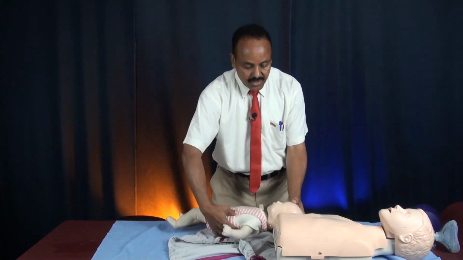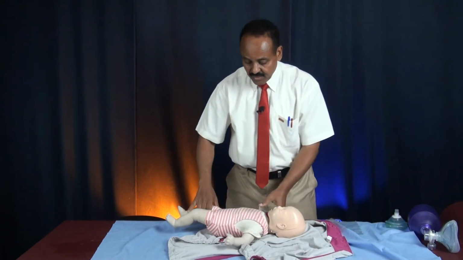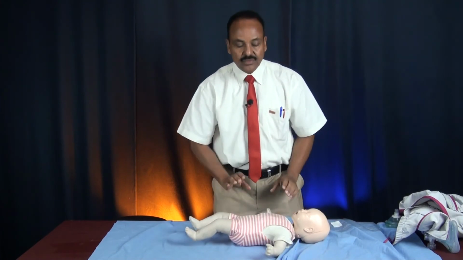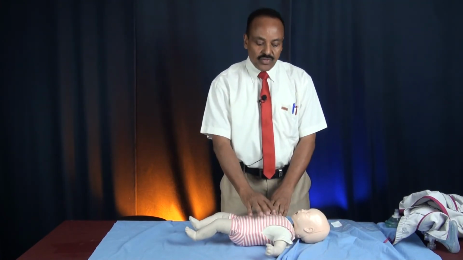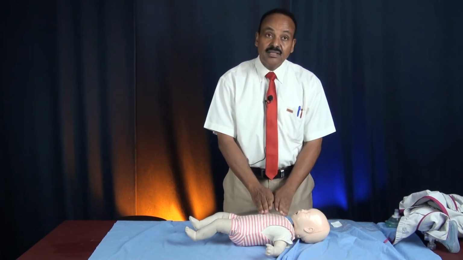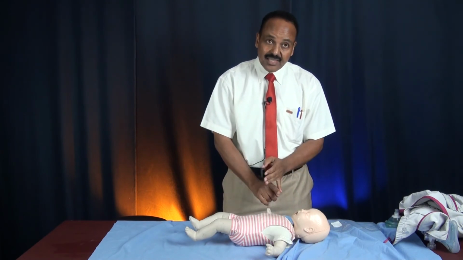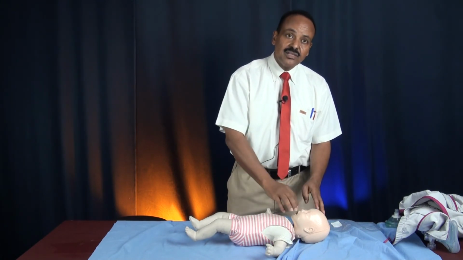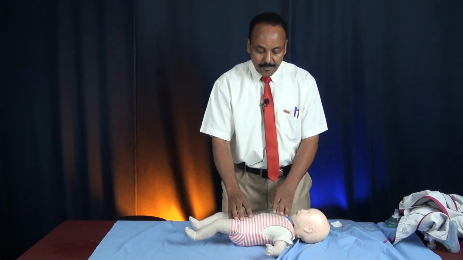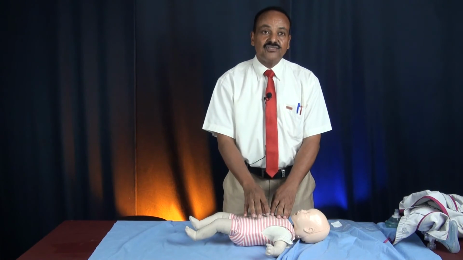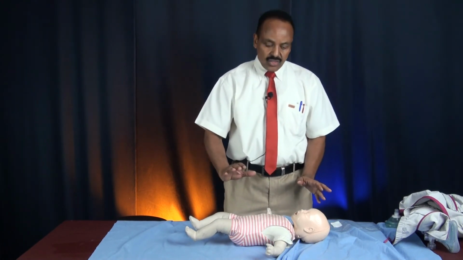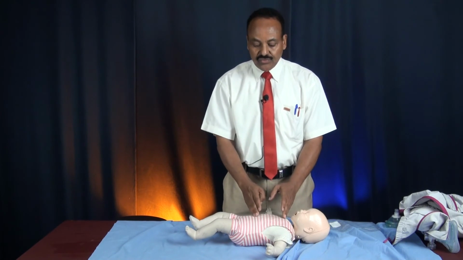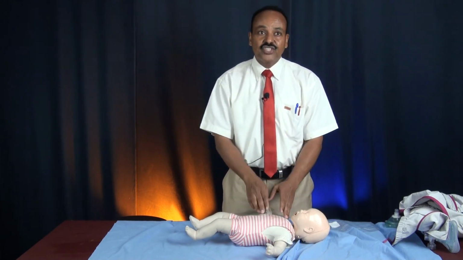Relieving of choking in infant. As you remember, an infant is a victim of less than 1 year old. First, you need to confirm there is severe choking: the infant cannot cry, cannot cough, there is a change of the color of the face, becomes cyanotic, and cannot breathe. This means that this is severe choking. So, you need to do what we call 5 back blows and 5 chest thrusts. This is the maneuver to relieve choking in infant. 5 back blows and 5 chest thrusts.